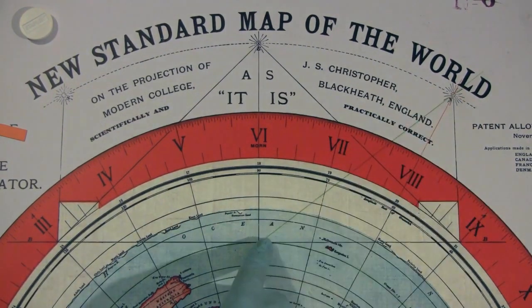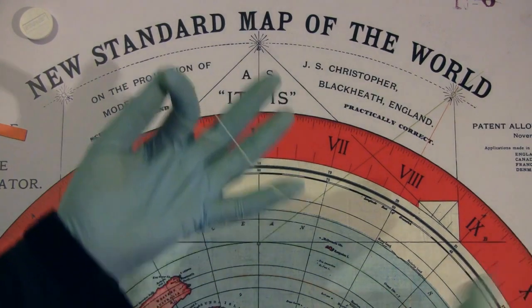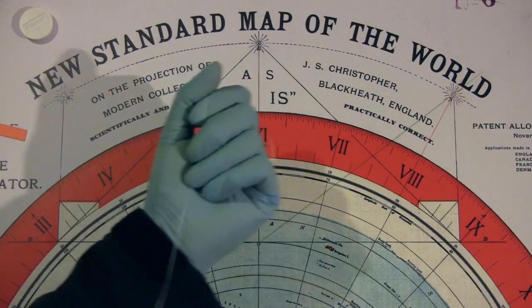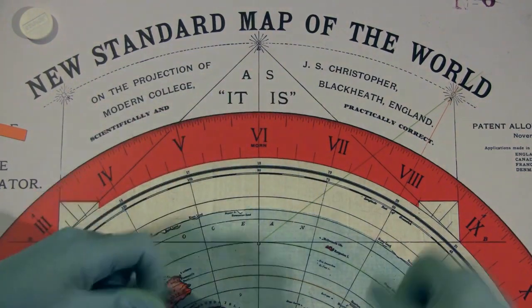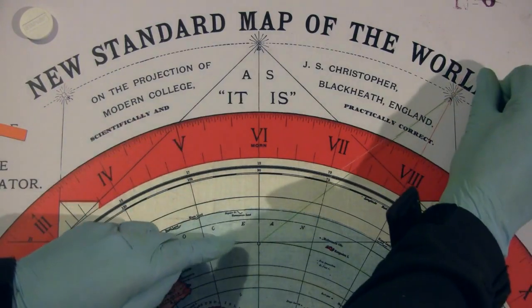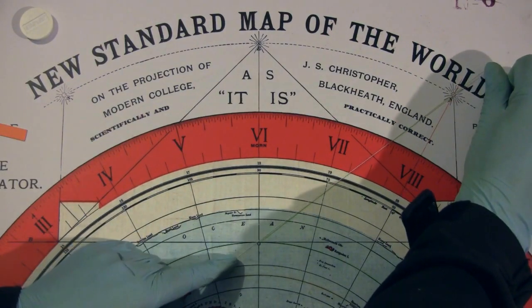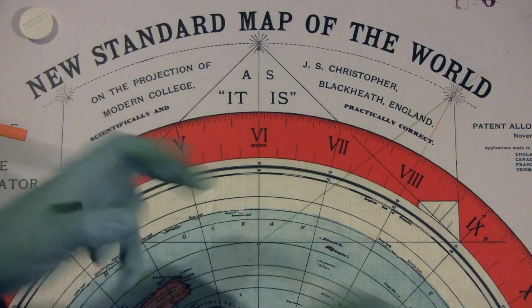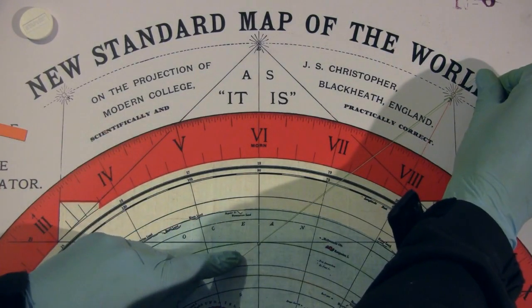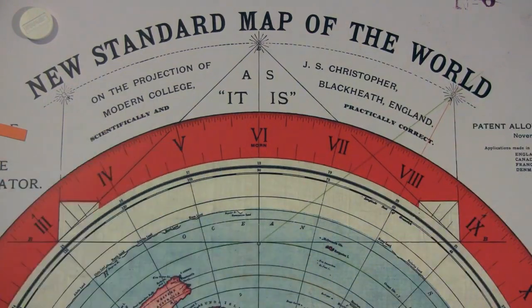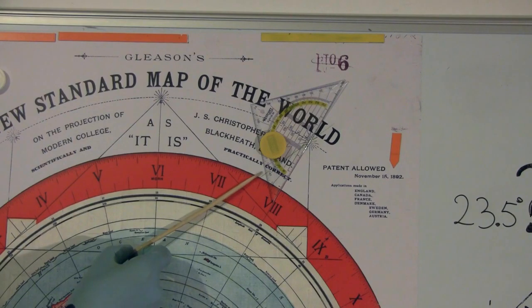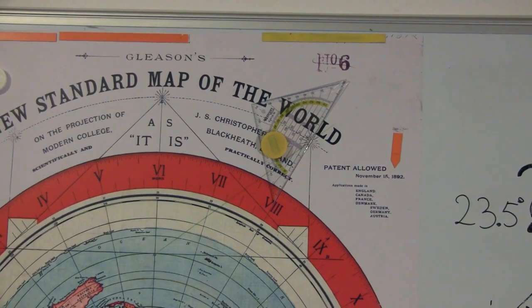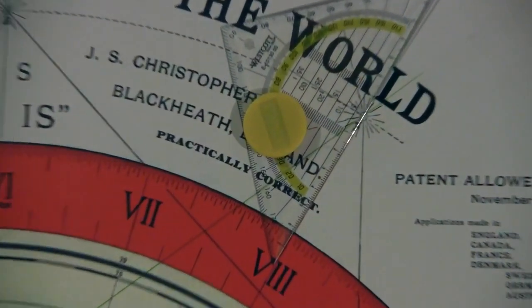I draw on my map just to show you, but you don't have to do that. You can use a piece of string, a strong piece of string. I use dental floss, and you can also measure the degree. If you stretch the string exactly to the center of the Sun and the center of the small circle, it measures exactly 23.5 degrees. Let me zoom in, see if you can look at it as well.